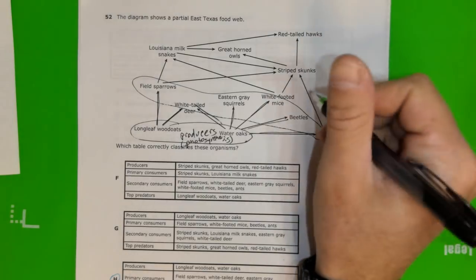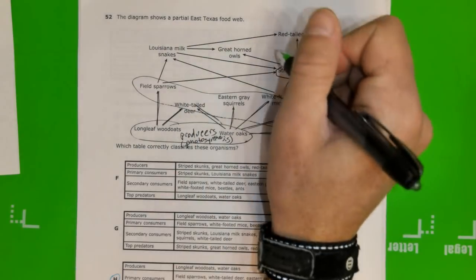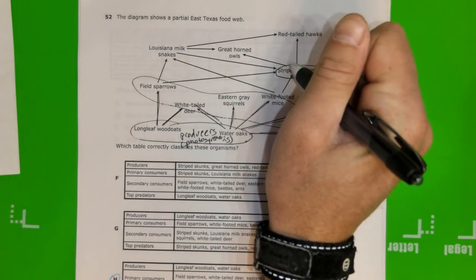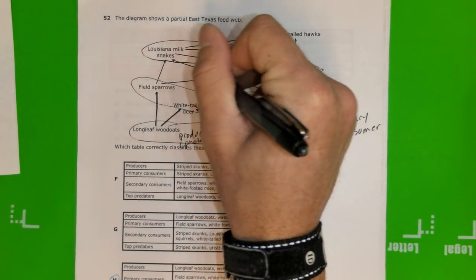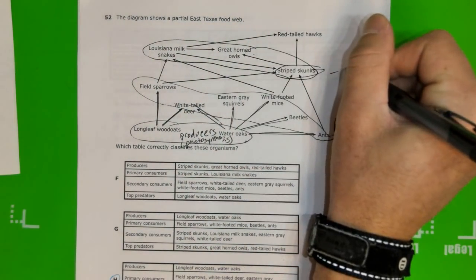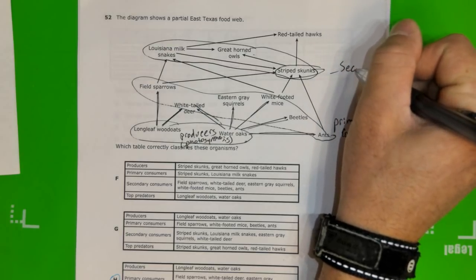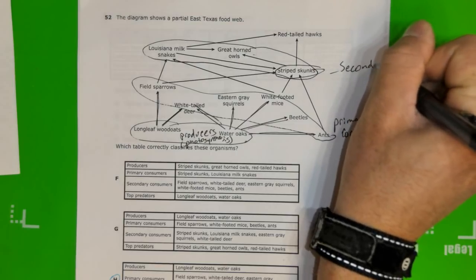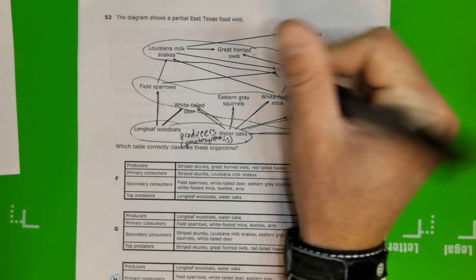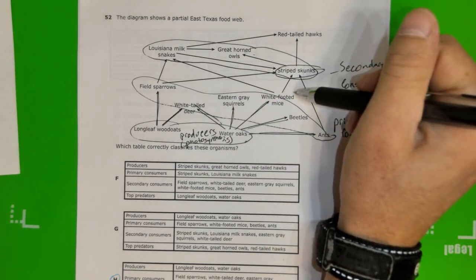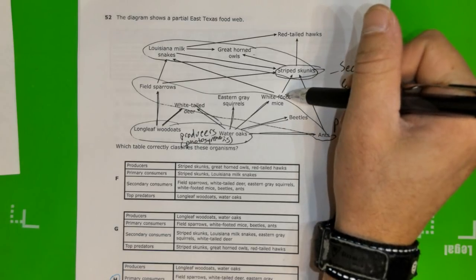Okay. Well, these next level things like the striped skunk and the great horned owls and Louisiana milk snakes, those are going to be our secondary consumers, because they only consume primary consumers, if that makes any sense.